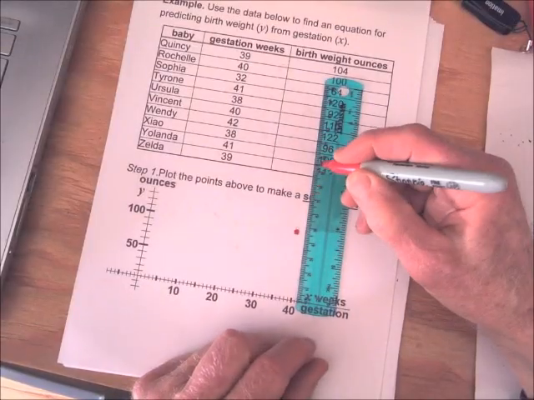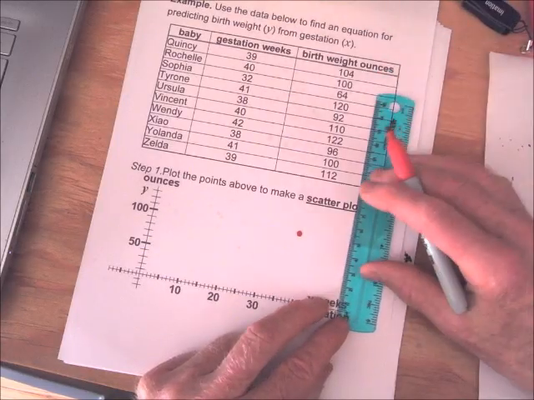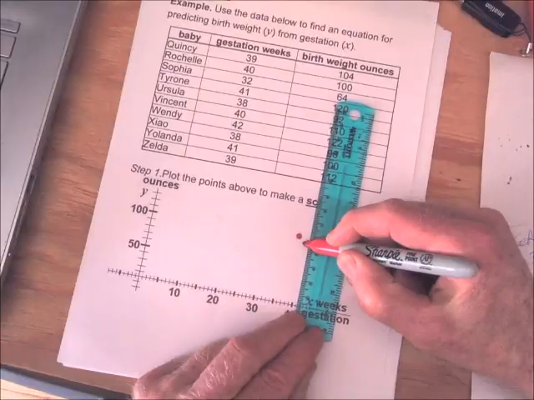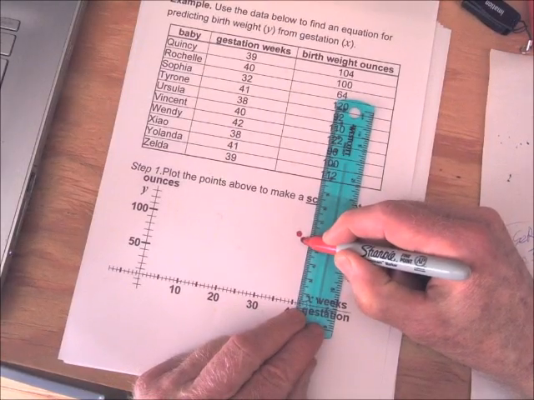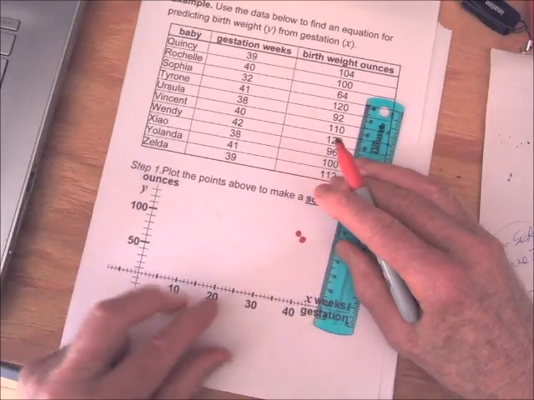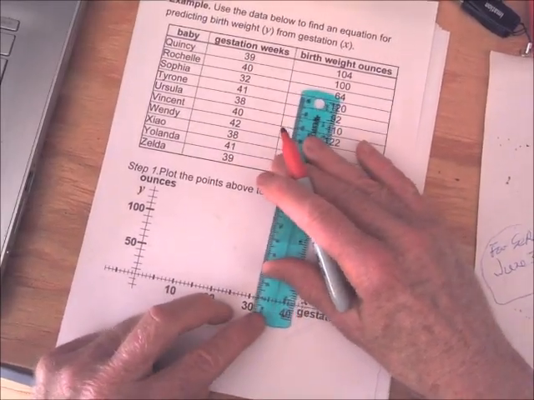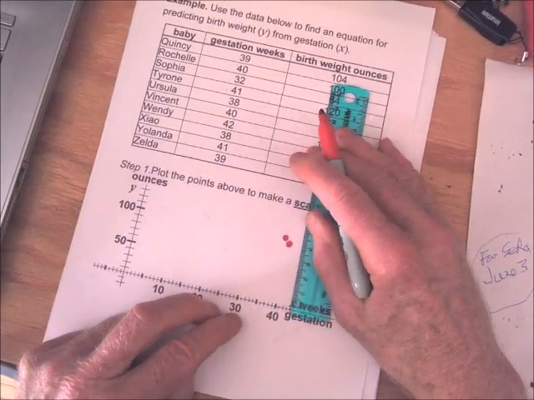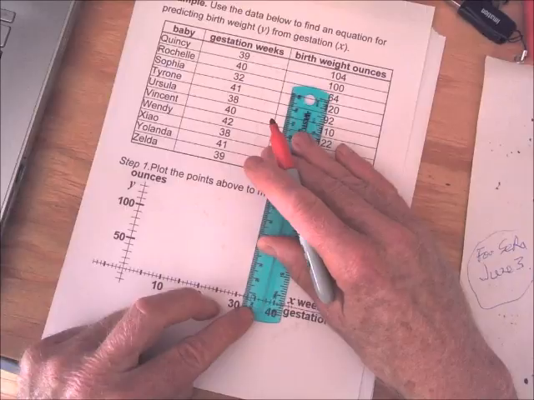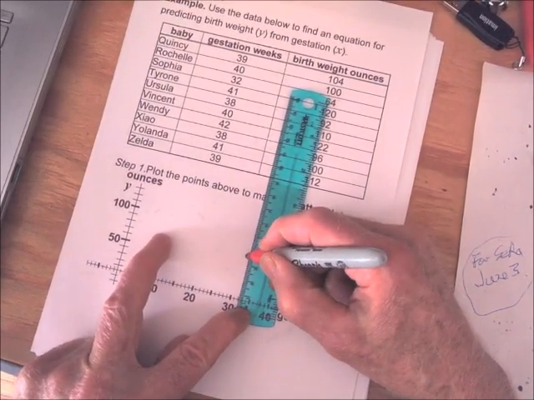And then Rochelle, 40 weeks, 100 ounces. So that's 40 to the right, up 100. So maybe about right there. Sophia, 32 weeks, 64 ounces. So maybe about right here.